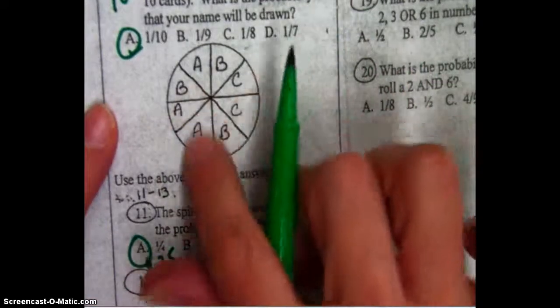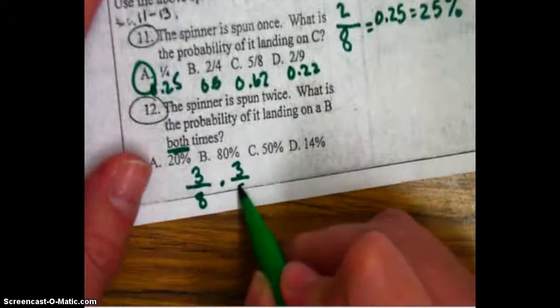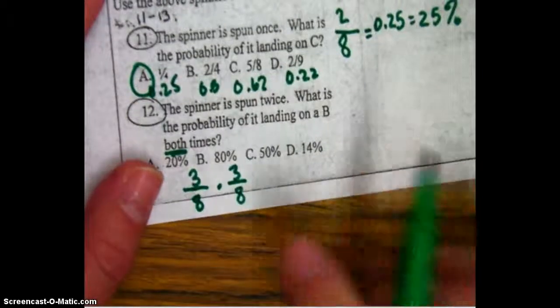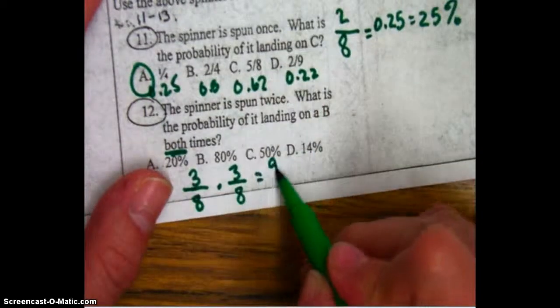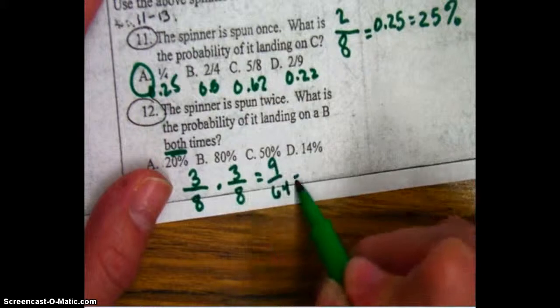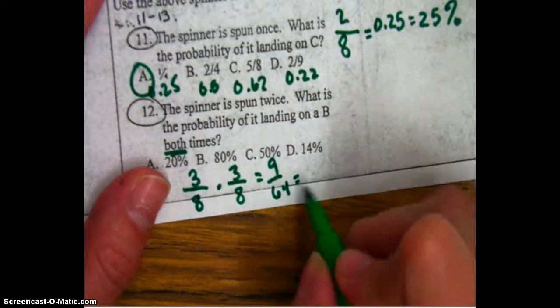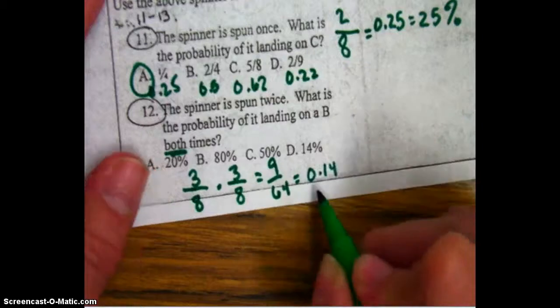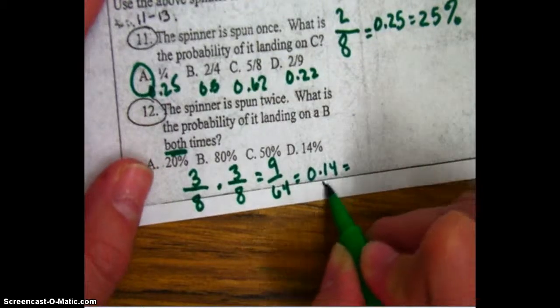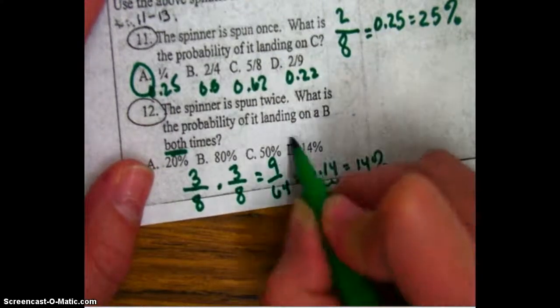When we spin it once, it's not going to change. A spinner's not going to change, so we still have a 3 out of 8 chance. It's an independent event. So 3 times 3 is 9. 8 times 8 is 64. 9 divided by 64 is 0.14. Move your decimal twice to the right, and you end up with 14%. So the correct answer here is D.